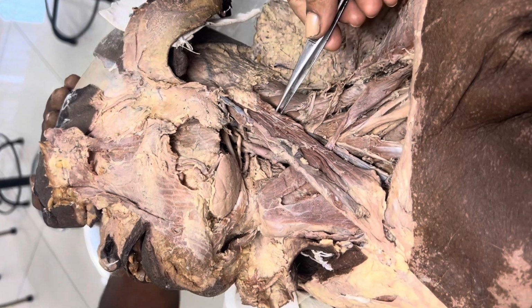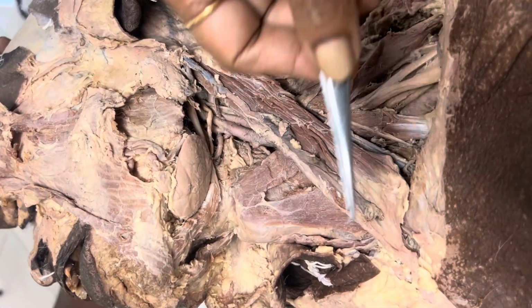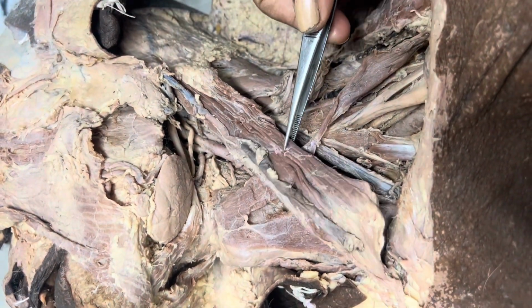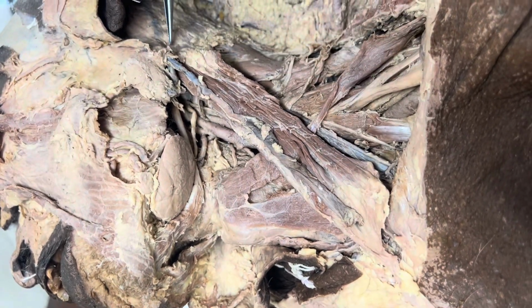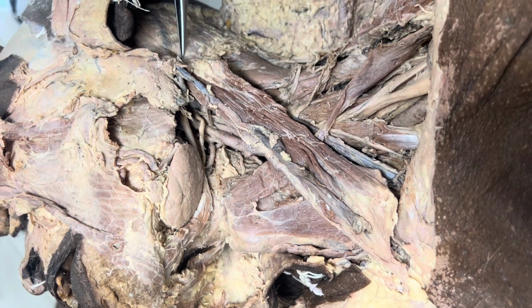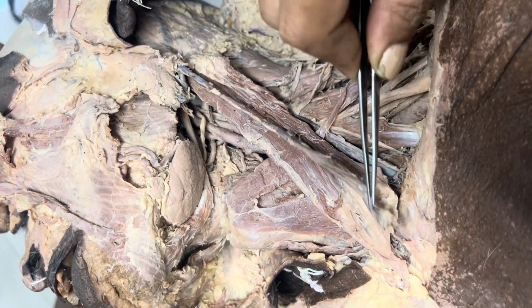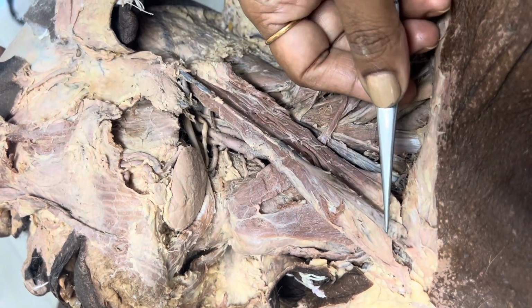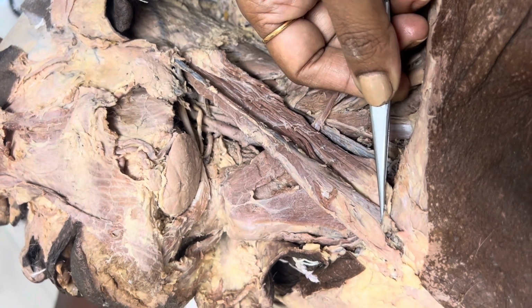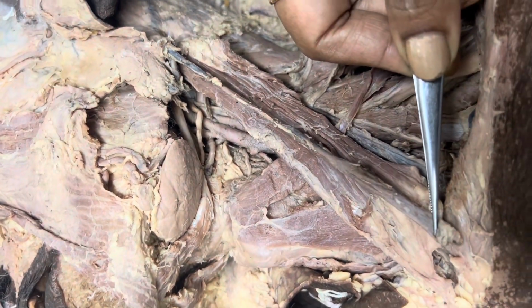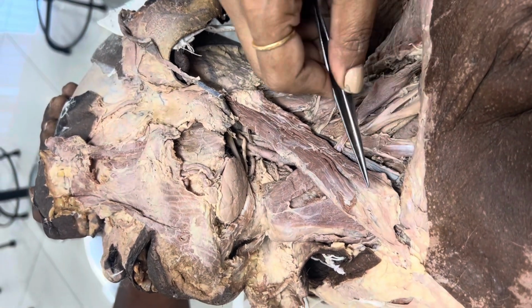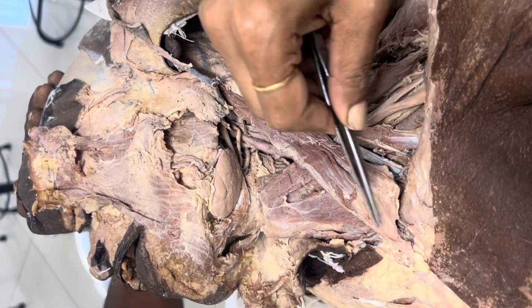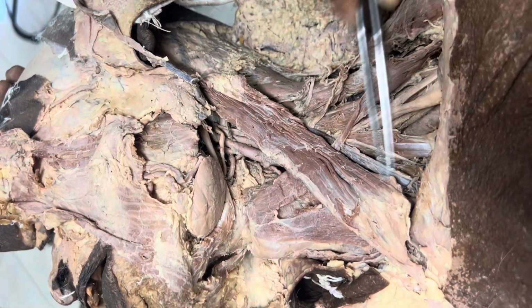So you can see here a big muscle, which is a landmark for this neck region, called sternocleidomastoid. It starts from the sternum and clavicle, and gets inserted onto the mastoid process mainly. Now you can see a small vein running over the sternocleidomastoid muscle. This is the external jugular vein. So I'm reflecting it.